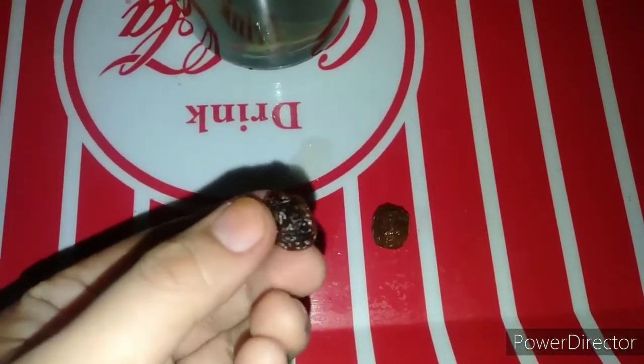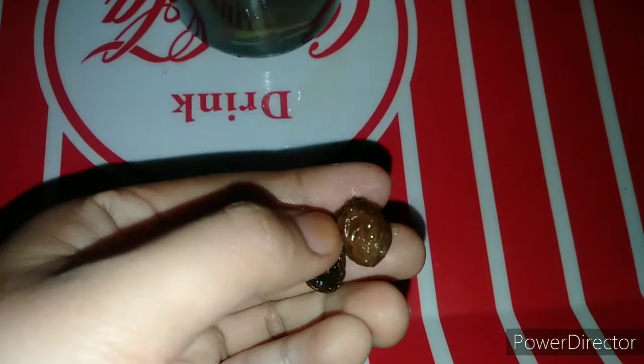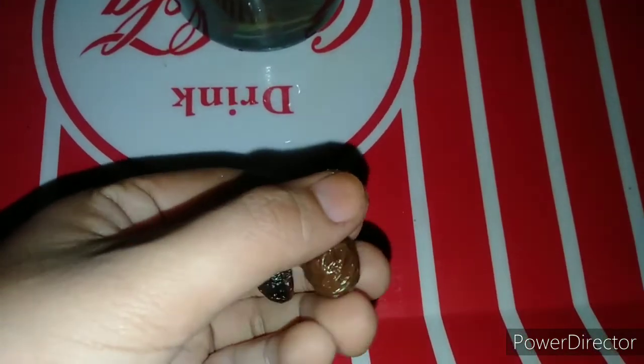As we can see, the raisins kept in a sugar solution shrink again, just like their original form.